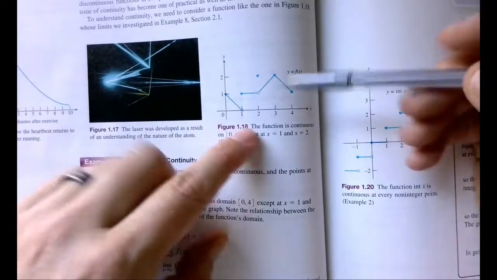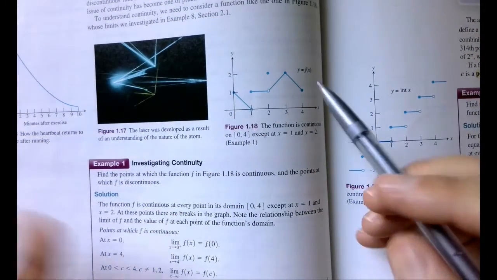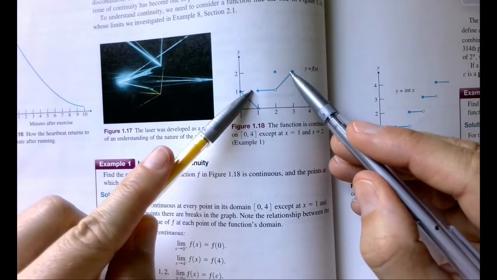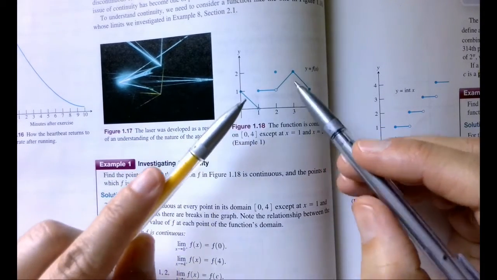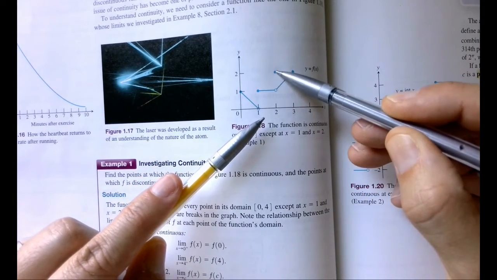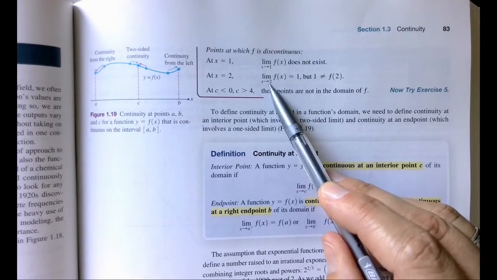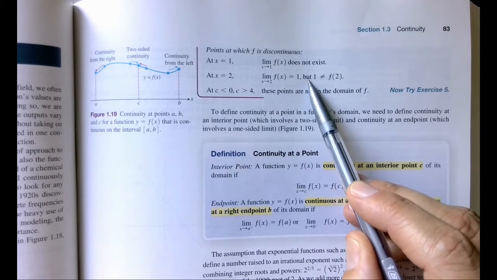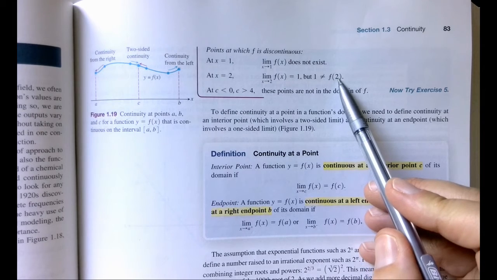Now, why is x equals 2 discontinuous? Well, first check, does the limit exist? Well, we can see that the limit does exist here. If I go to the two-sided limit, it's going to be 1. But when I evaluate f of x at 2, what do I get out? I get out 2. 2 is not the same as 1. So notice the notation used to say here. We say the limit of f of x as x approaches 2 equals 1, but 1 does not equal f of 2. I'm going to show you some more notation on how you can prove or disprove something is or is not continuous.